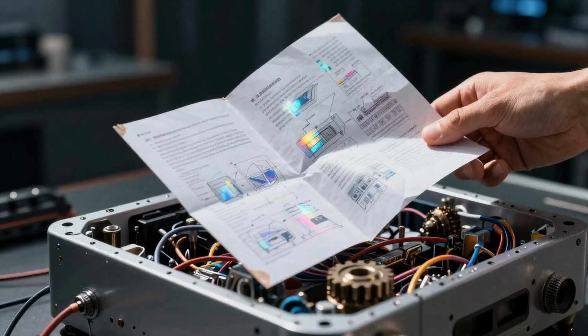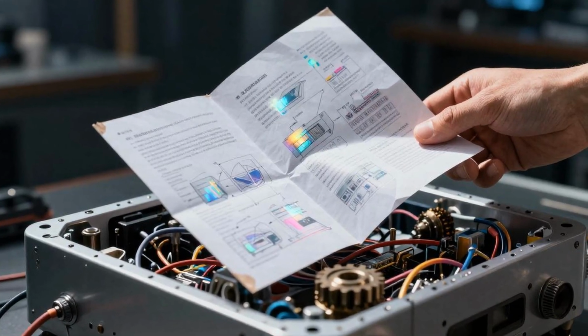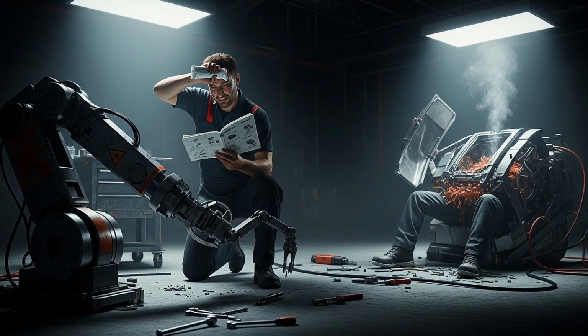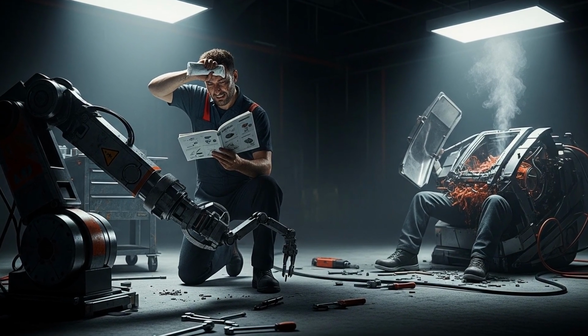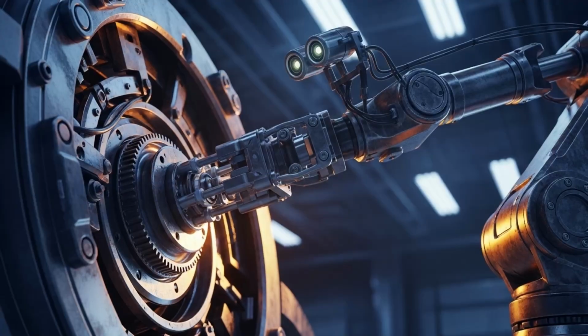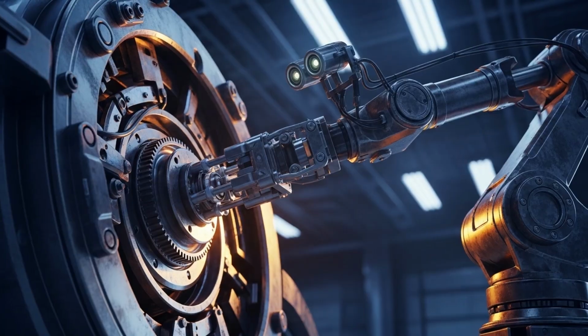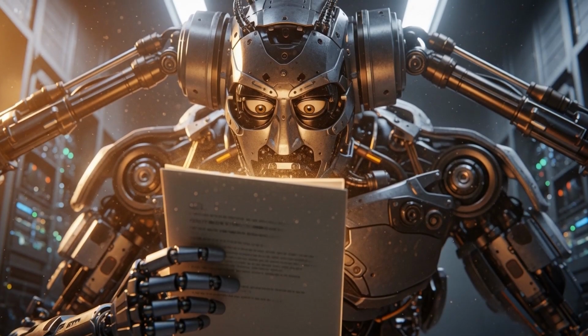Imagine you are trying to fix a broken appliance. You have a manual, but the instructions are vague. You try one thing, it fails. You try another, and the machine jams. Now imagine having a helper that does not just read the manual but actually understands the machine. This is the gap we are talking about with artificial intelligence.